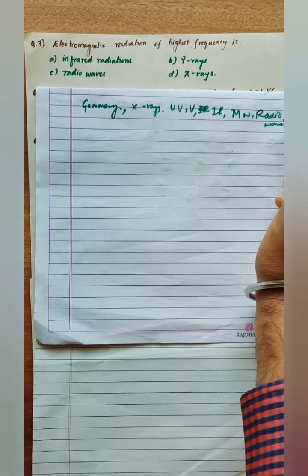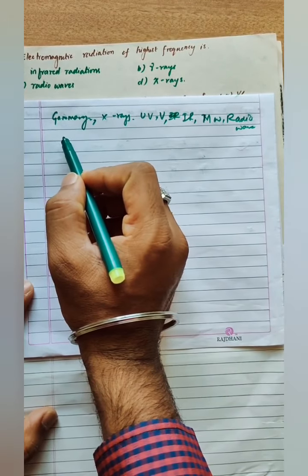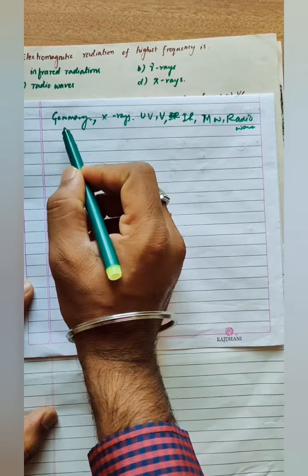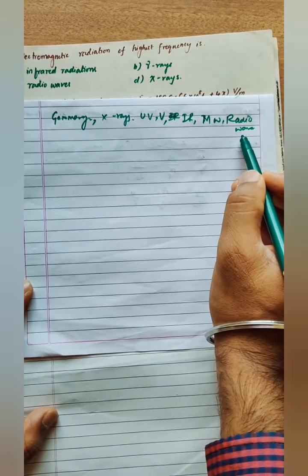Okay, so here the main thing is, frequency will be maximum for gamma, and as we go like this it will be reducing.